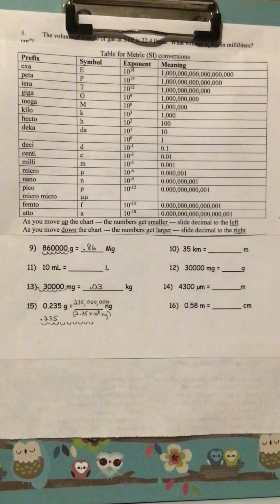Right, try these in your homework packet. For Myers Group, it's on pages 7 and 8, and the metric guide sheet is on page 2. Check your keys for accuracy and ask if you have questions. Good luck.